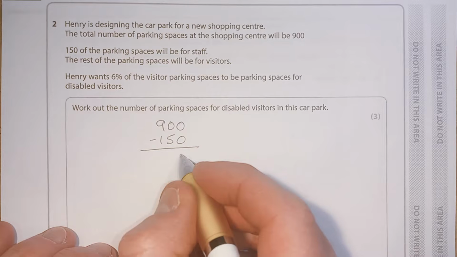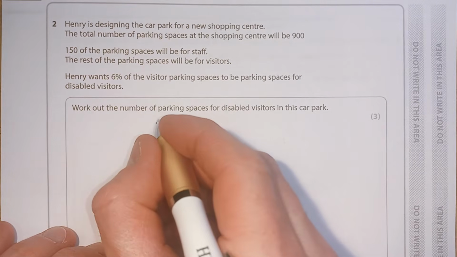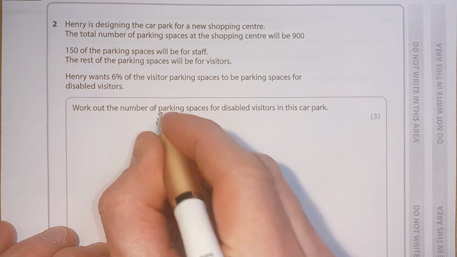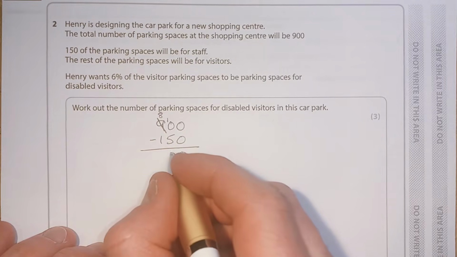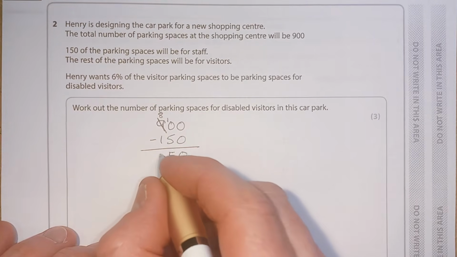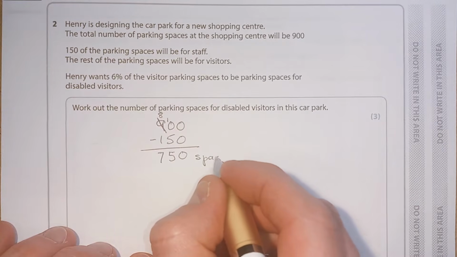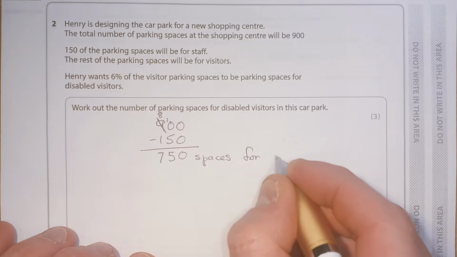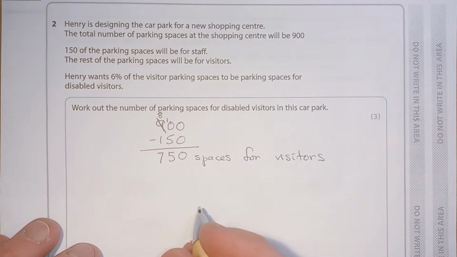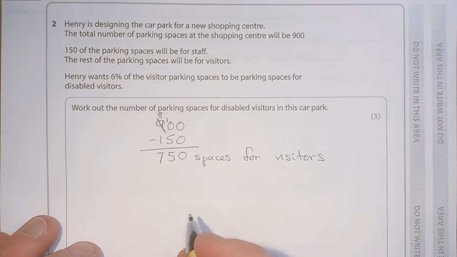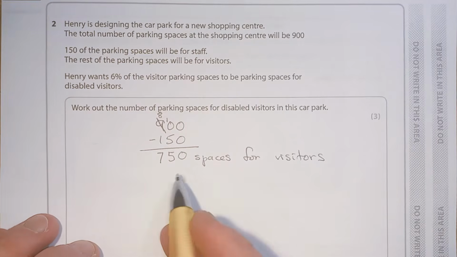So 0 minus 0, 0. 0 minus 5, well, we can't take 5 away from nothing. So we're going to reduce our 9 to an 8 and pass 1 over to make this 10. So 10 minus 5 is 5. 8 minus 1 is 7. So we've got 750 spaces for visitors.